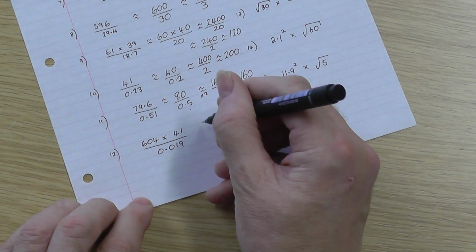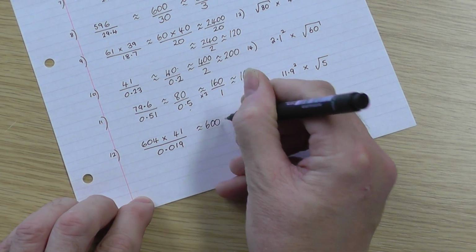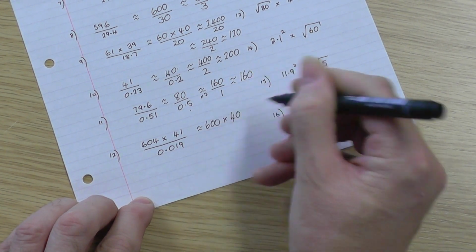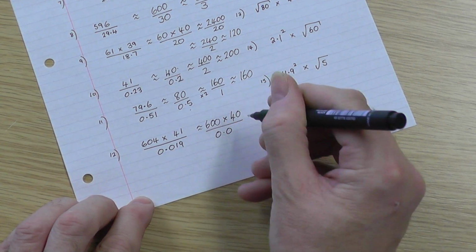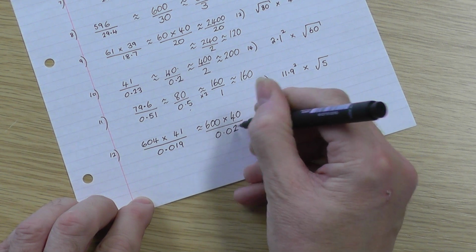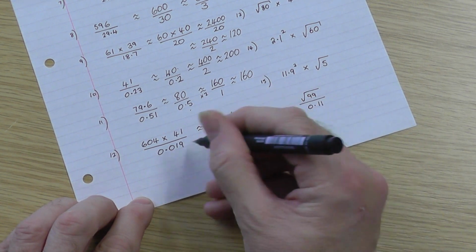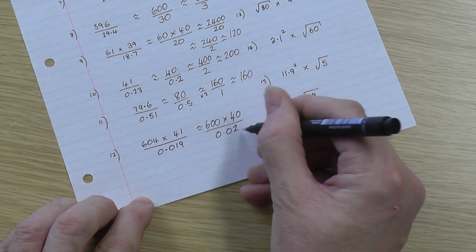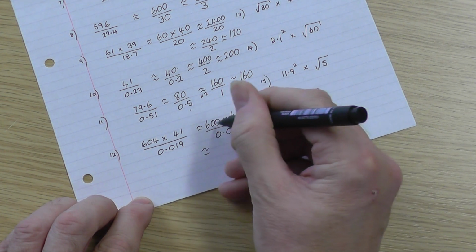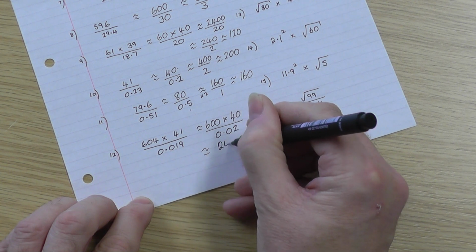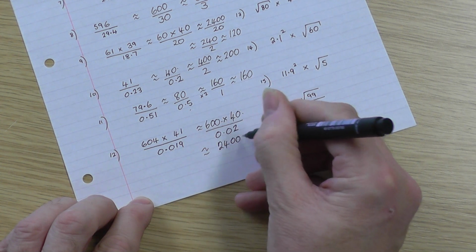Okay, next one. 604 is about 600. Times by 41 is about 40. Over, be careful with this decimal, 0.019 is approximately 20. So 19 at the end is like 20, but I can drop the 0 on the end. So there is the basic first line. Top line, 6 times 4, 24, 1, 2, 3 noughts.